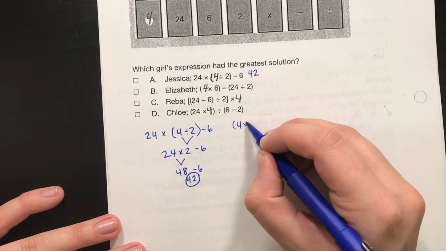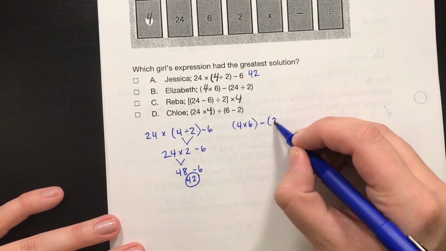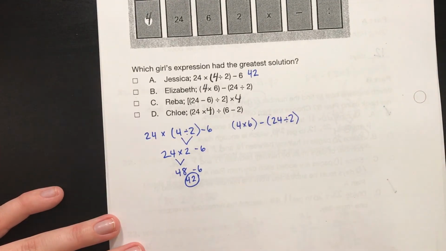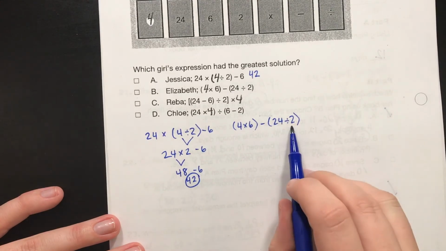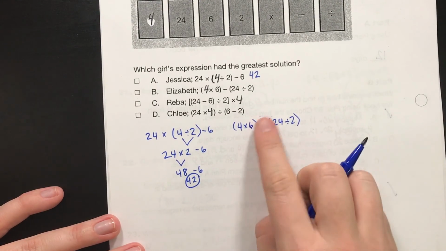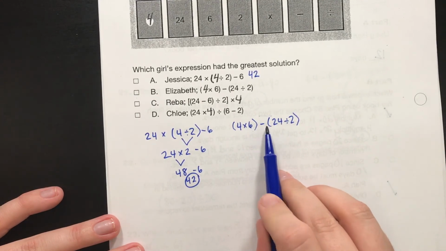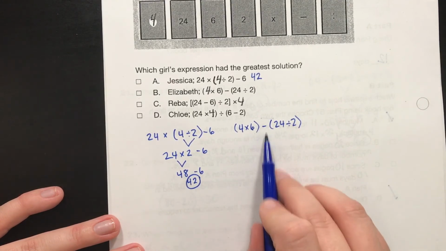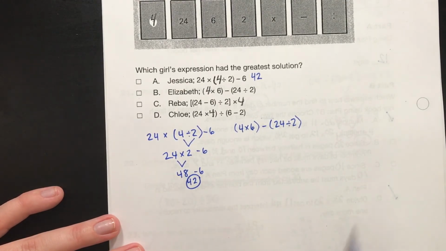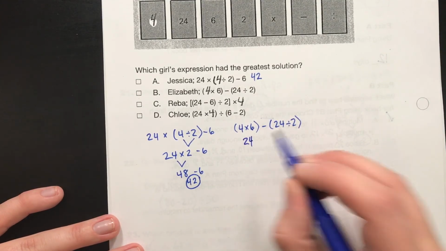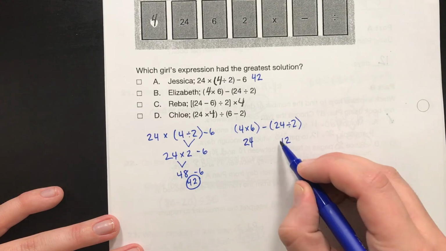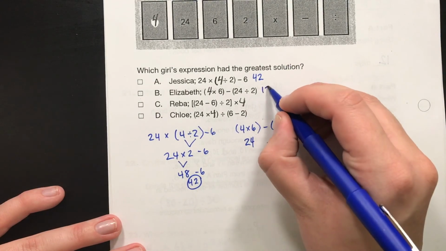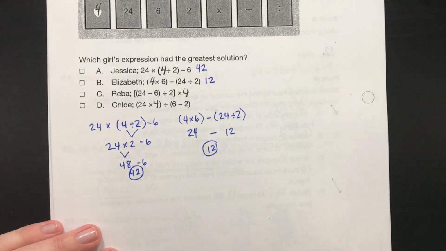Elizabeth did this. So 4 times 6, since we have 2 pairs of grouping symbols, it doesn't really matter which one you do first. 4 times 6, only because there is an operation sign in the middle, so that's keeping them separated. So if you do them both, they're both going to end up on the opposite side of the subtraction sign, so it doesn't matter which one you do first. 4 times 6 is 24, and 24 divided by 2 is 12. You're going to subtract 24 minus 12, and you get 12. I don't know why Elizabeth thought that would be the highest one, but it's not.